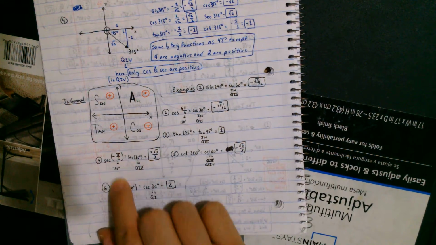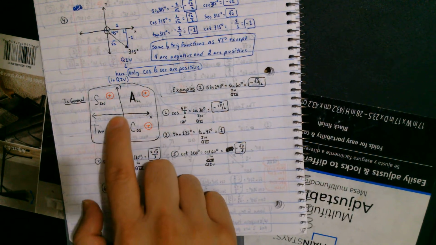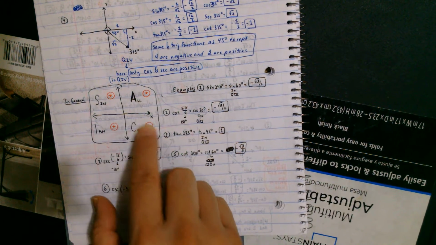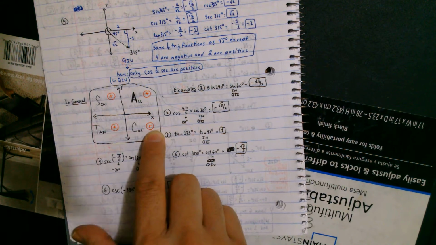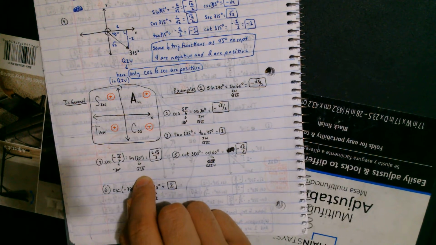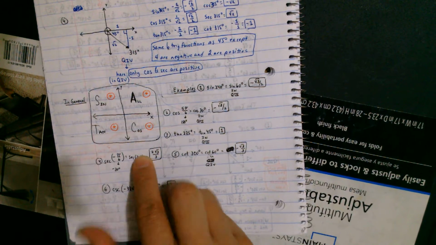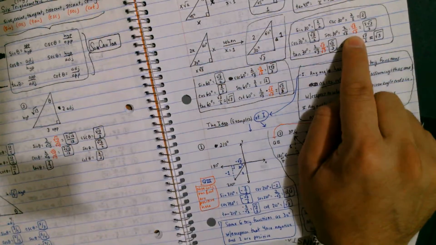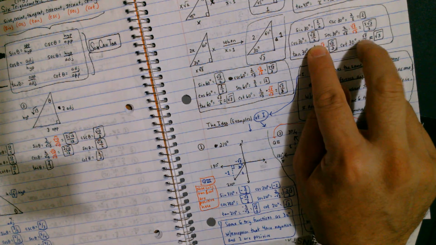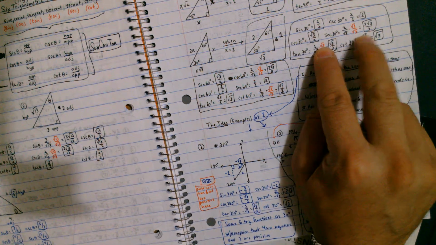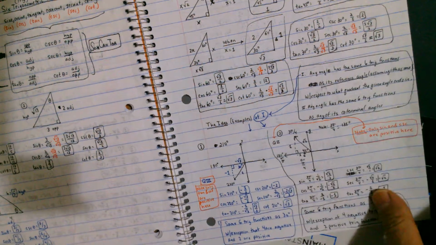Secant of negative pi over 6, secant of negative 30. Negative 30 is here. So I'm going 30. But now in the fourth quadrant, secant is positive because it's the reciprocal of cosine, so it's the positive answer. But now secant of 30 is the reciprocal of cosine of 30. So 2 over the square root of 3 or 2 square root of 3 over 3. And that's where I'm getting these answers.